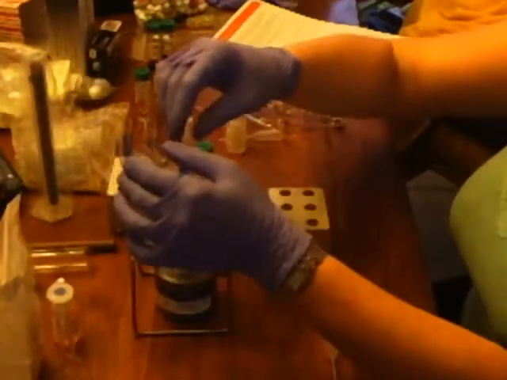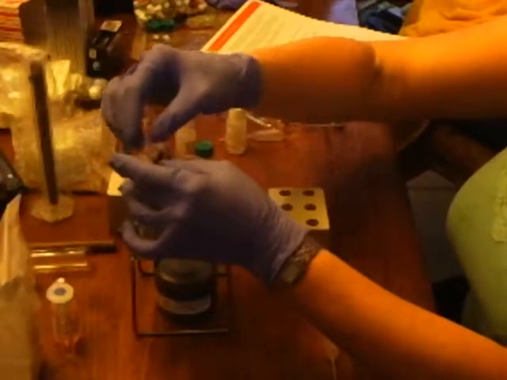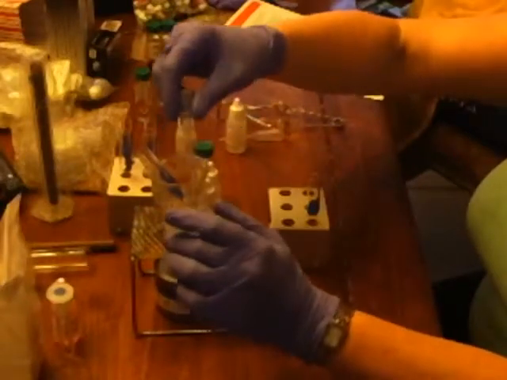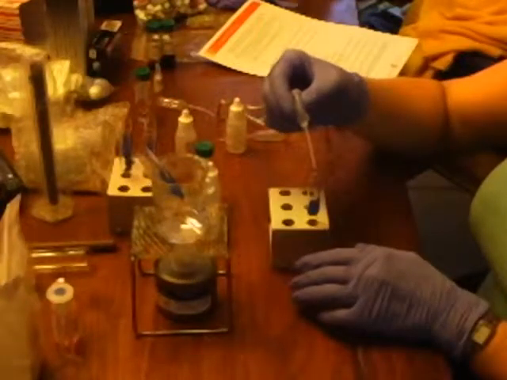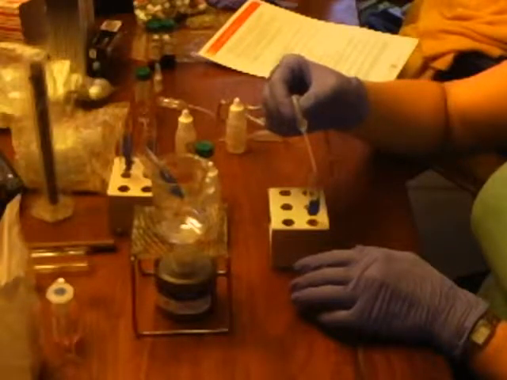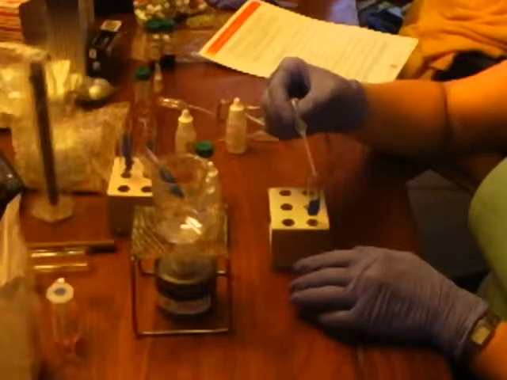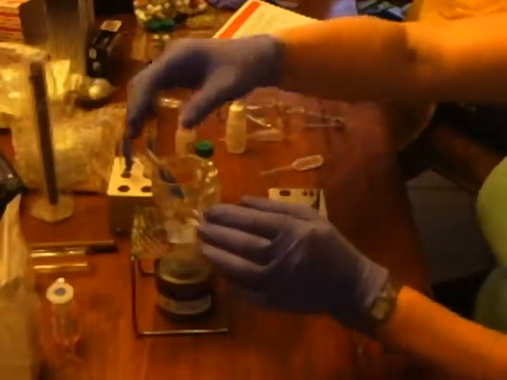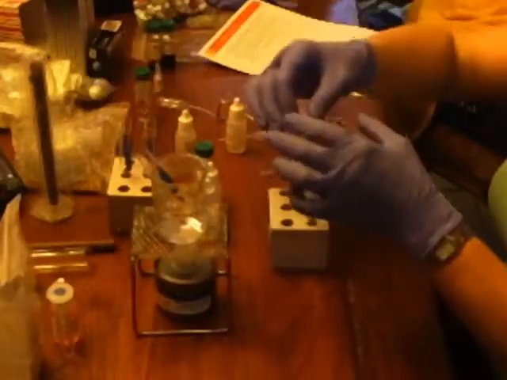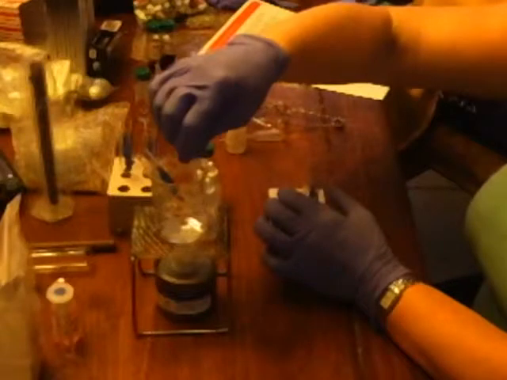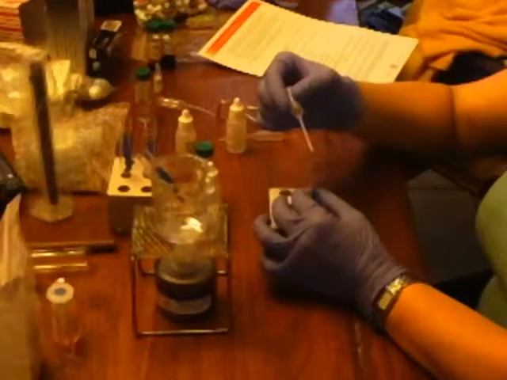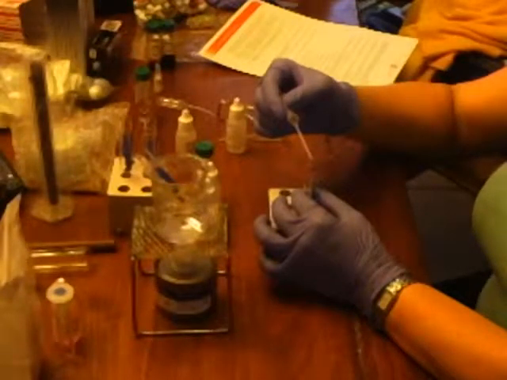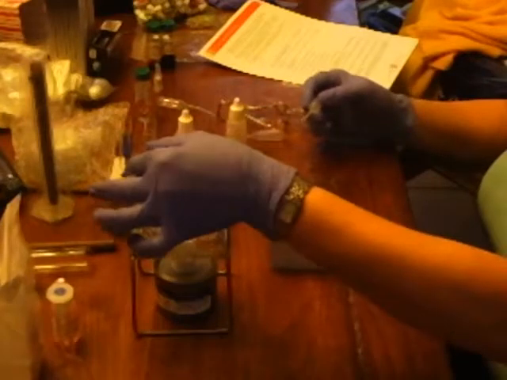Okay, so now we're continuing the experiment, and I'm removing each test tube. I'm putting 20 drops of water in it. There's 20. That's test tube 1, test tube 2, 20, and test tube 3.